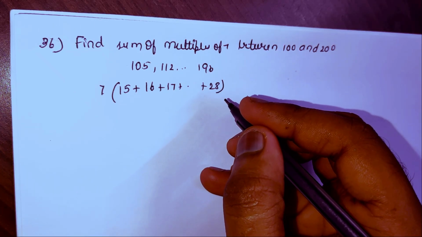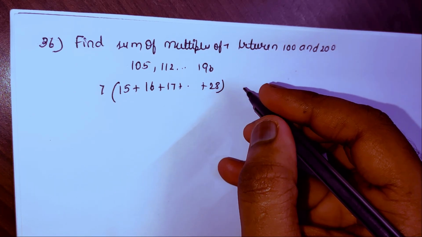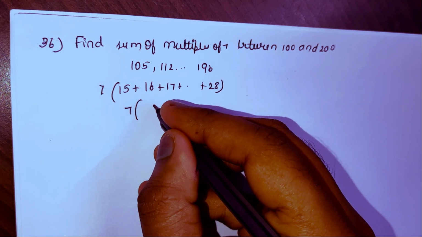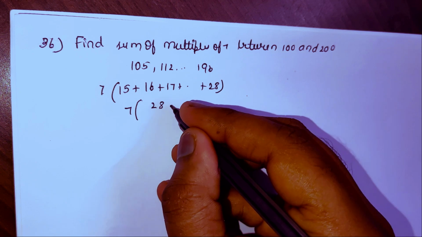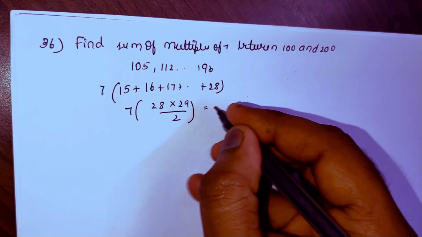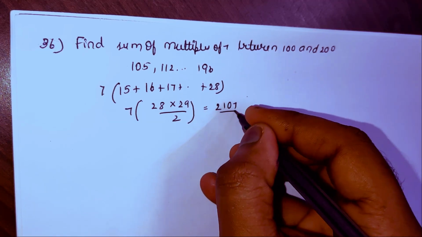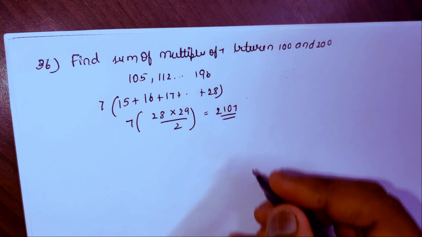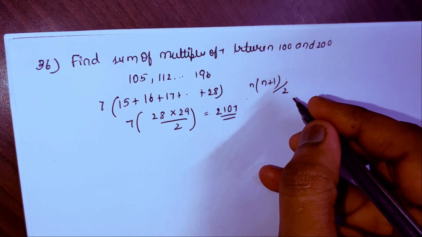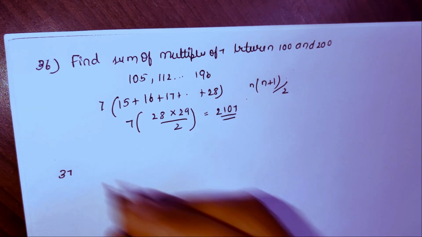We know the sum of first n natural numbers, n into (n plus 1) by 2. Apply that. 7 into 28 into (28 plus 1), that is 29, by 2. You will get the value of 2107.